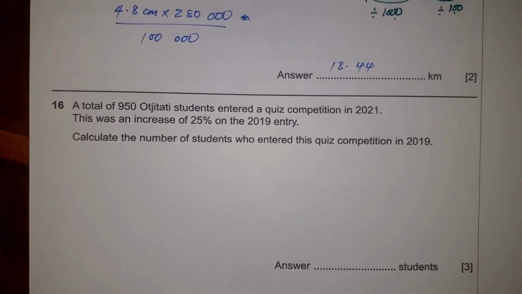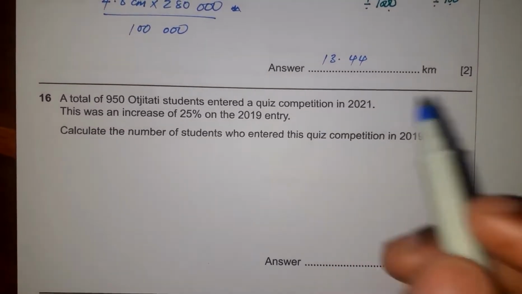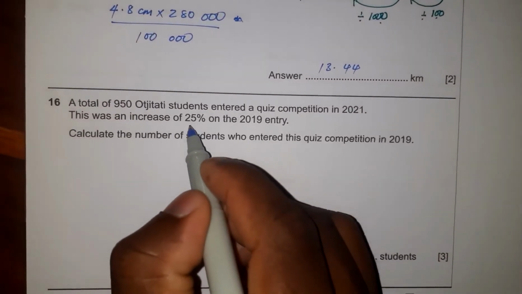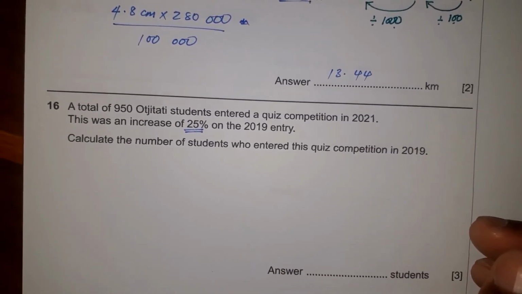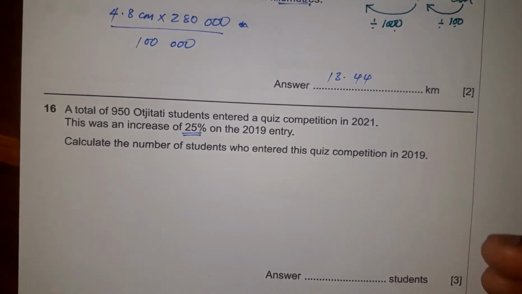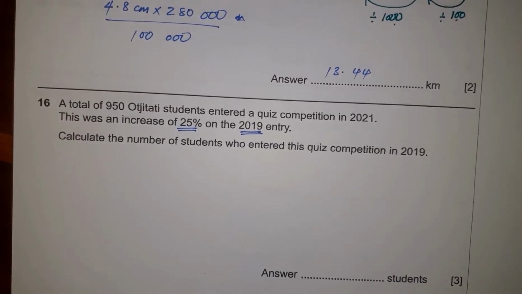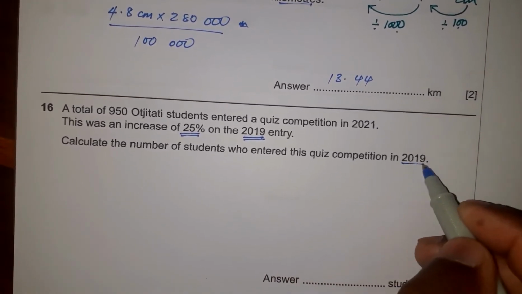A total of 950 Oshitadi students entered the quiz competition in 2021. This was an increase of 25% on the 2019 entry. Calculate the number of students who entered this quiz in 2019.